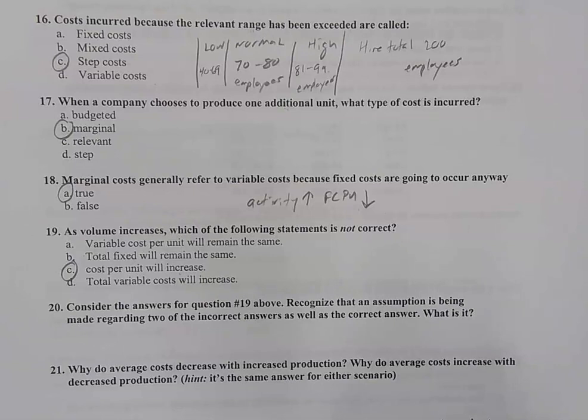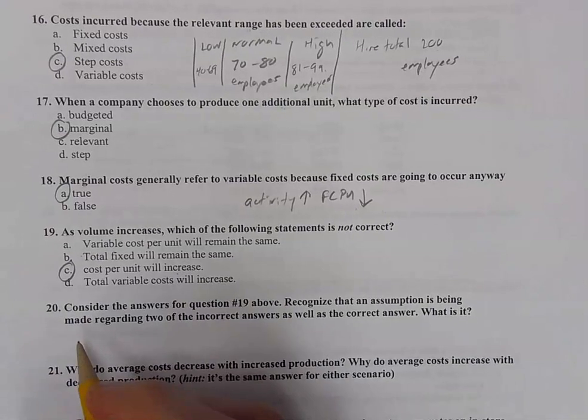All right, question number 20 says, consider the answers for question 19 above. Recognize that an assumption is being made regarding two of the incorrect answers as well as the correct answer. What is it? Okay, and so I want to give you the answer first.